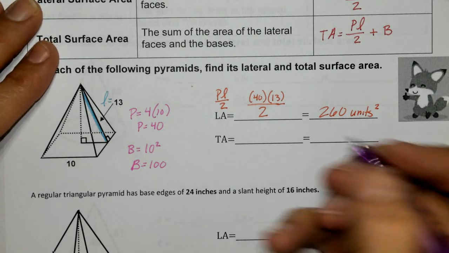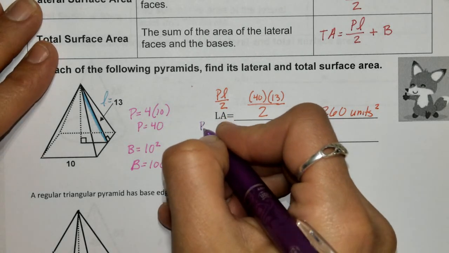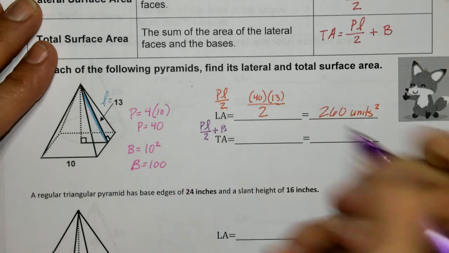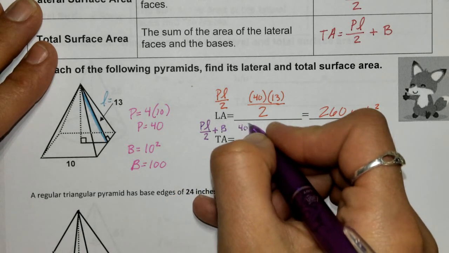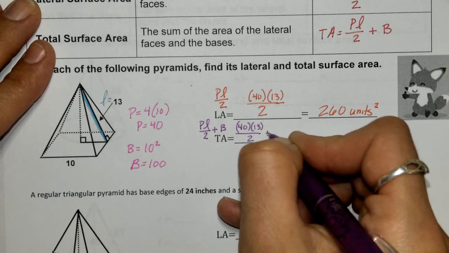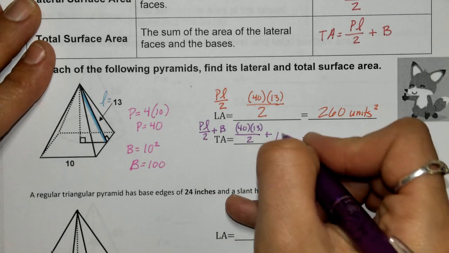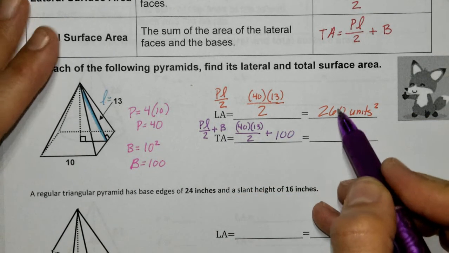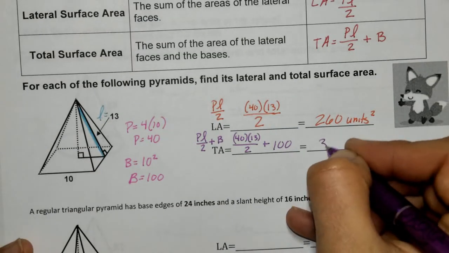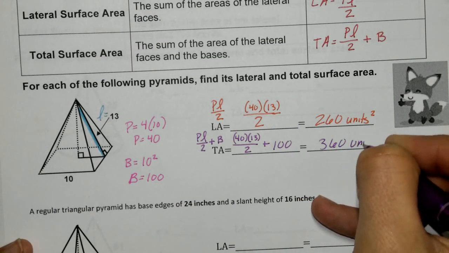Total surface area over here, the perimeter of base times slant height divided by 2 plus 1 big B. So we have our 40 times slant height 13 divided by 2, and we're only going to add 1 big B, 100. Well, honestly, this was the first part, right? We just add 100 to it. We're going to end up with 360 units squared.